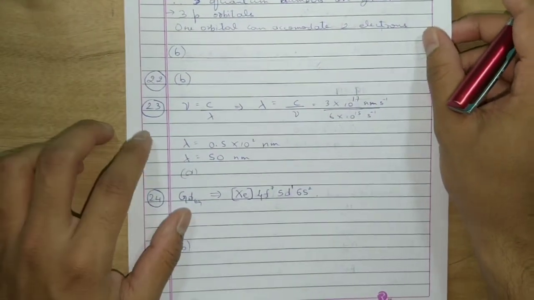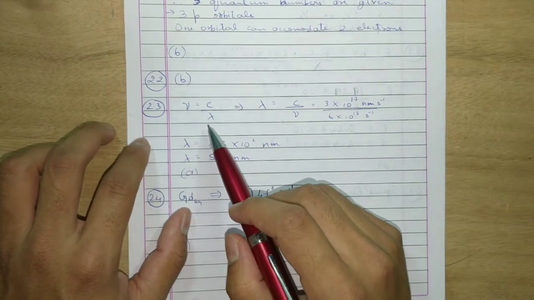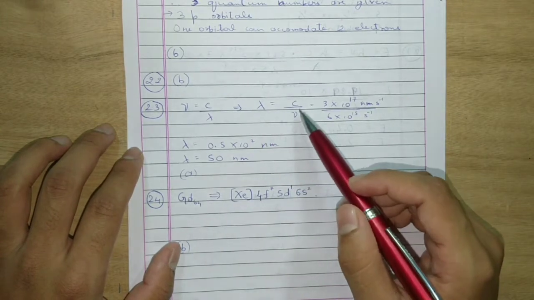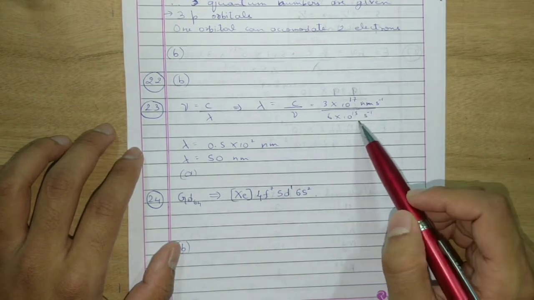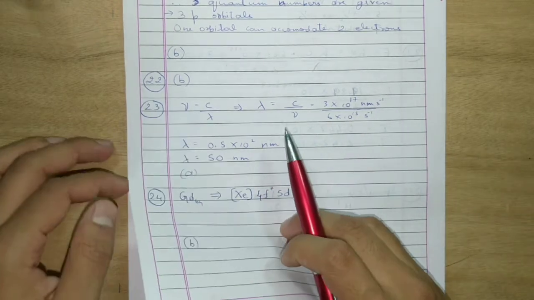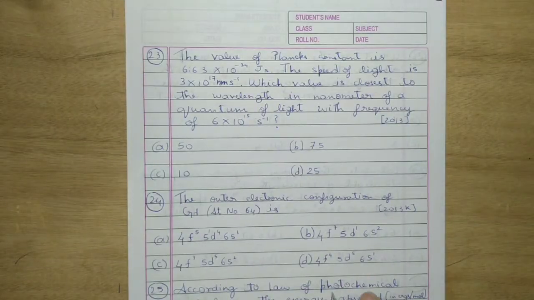23. We know that nu is equal to c by lambda and lambda is equal to c by nu. Speed of light is given in nanometers and the frequency also is given. If we solve, we get lambda as 50 nanometer. 23. Option A.